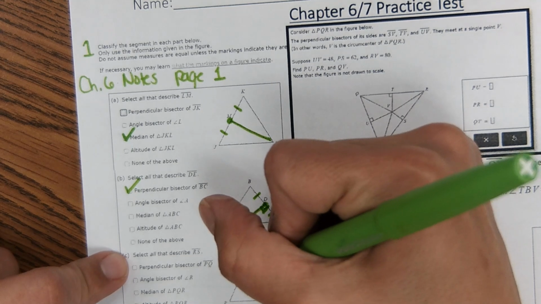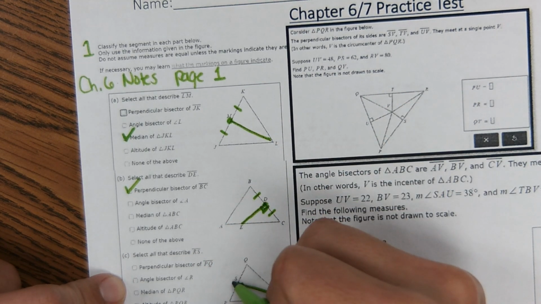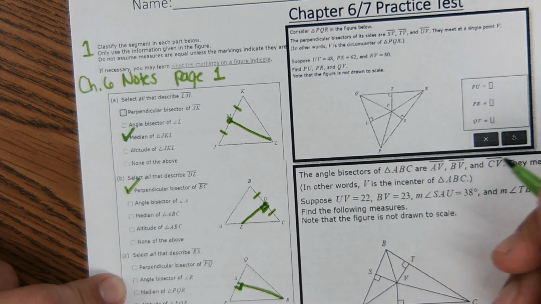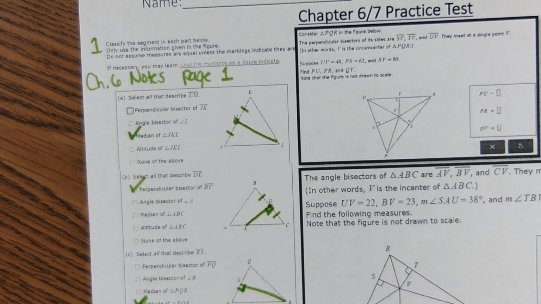Then it says to describe segment RS. This is perpendicular right here. It doesn't say that it bisects that side at all. So this is just an altitude. It's the height of the triangle.